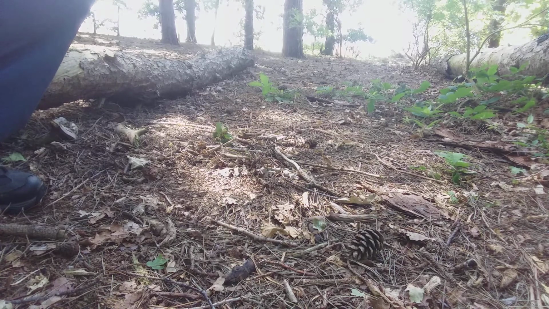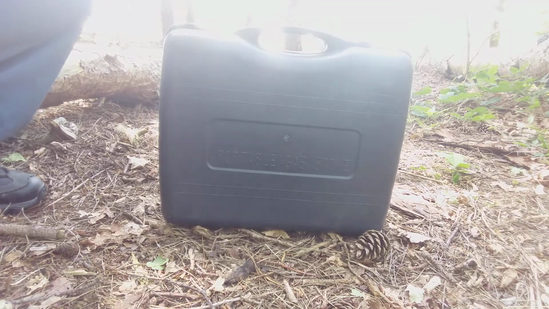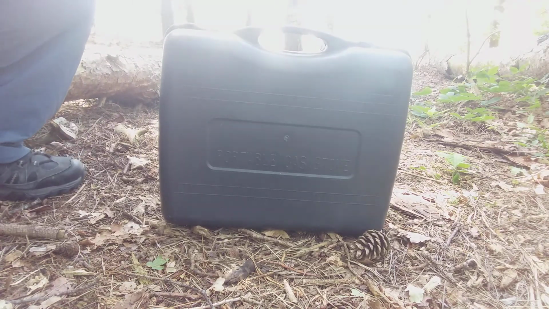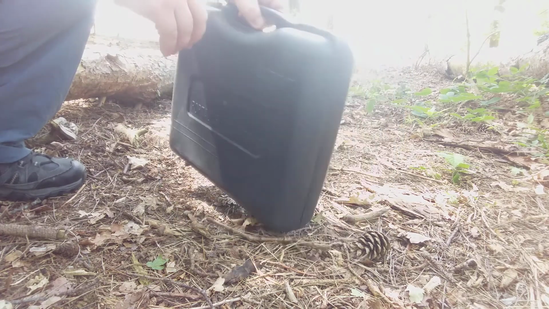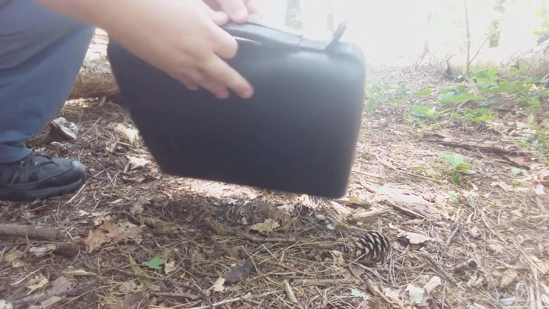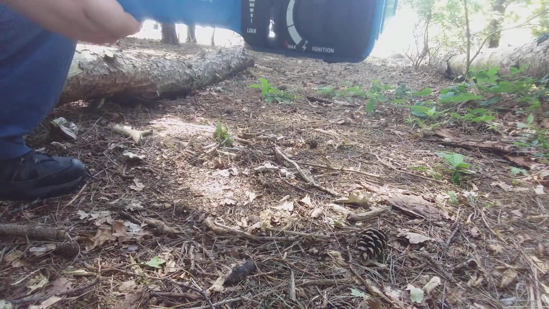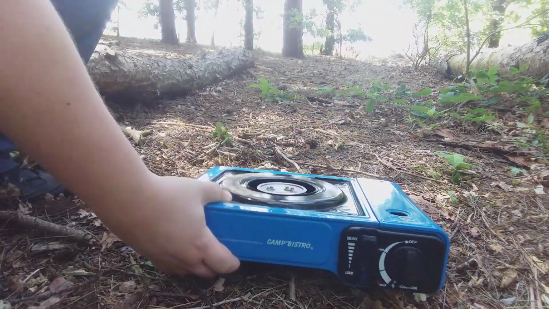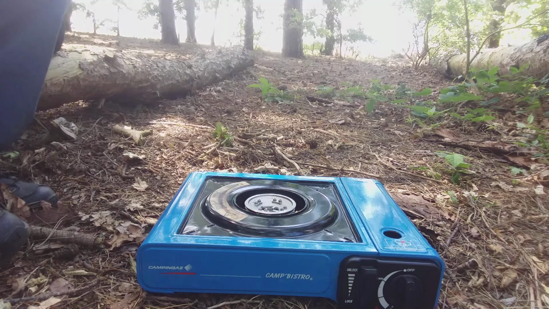So the first one I want to show you in depth is this one. It's more or less a family cook set. You've probably seen these around. There's loads of different variants of them. This is one of the early ones, and it comes in its own case. There are now two updated versions of these stoves.